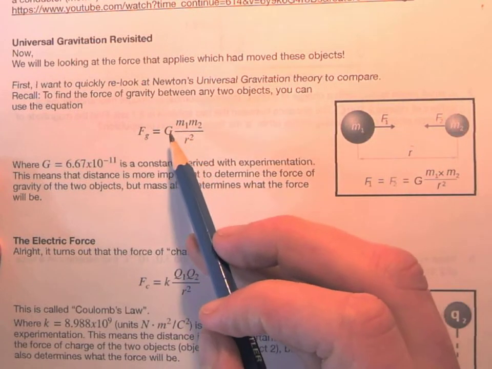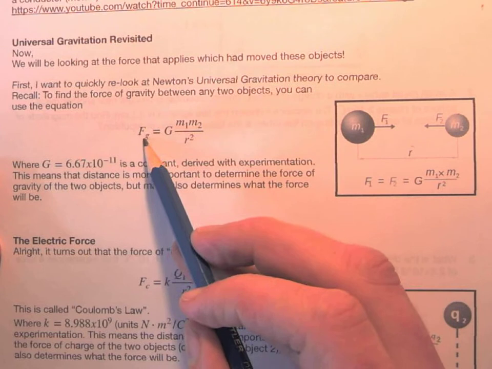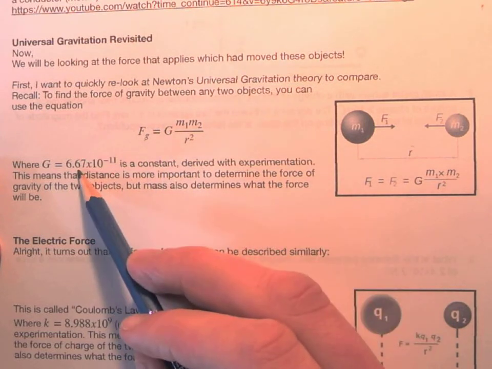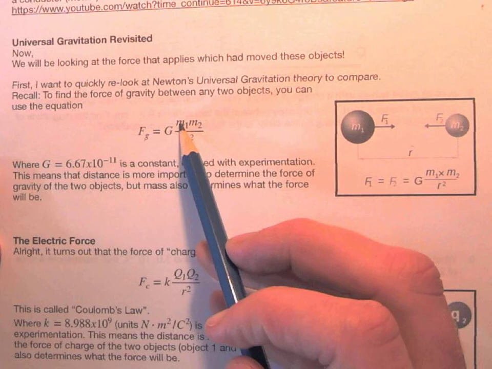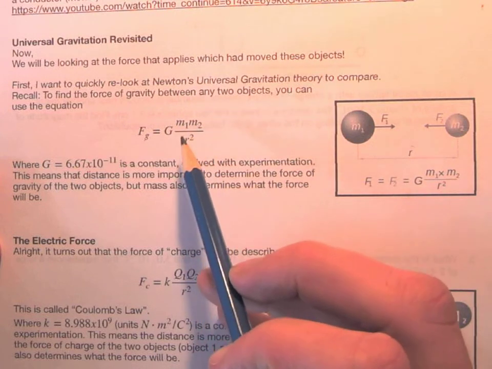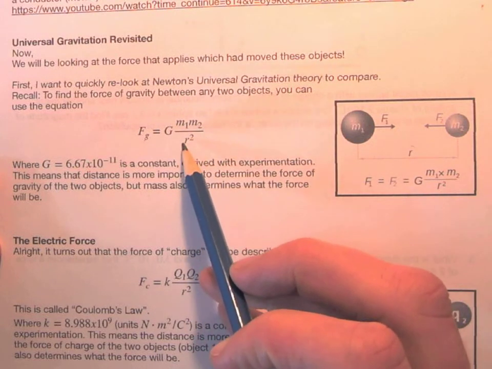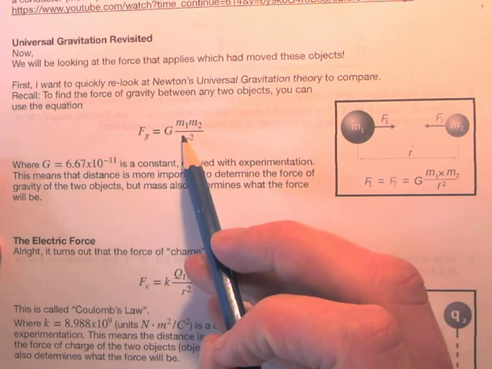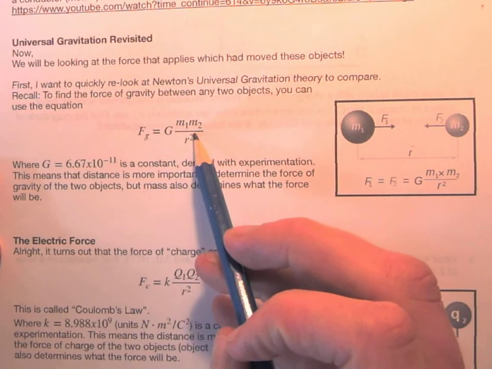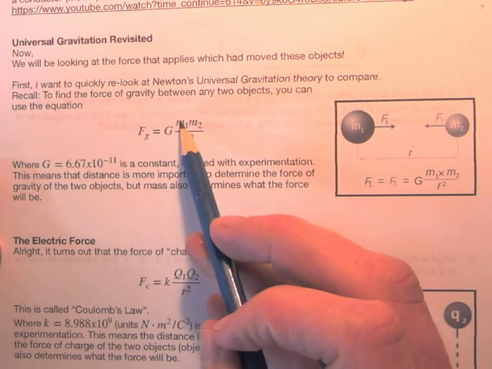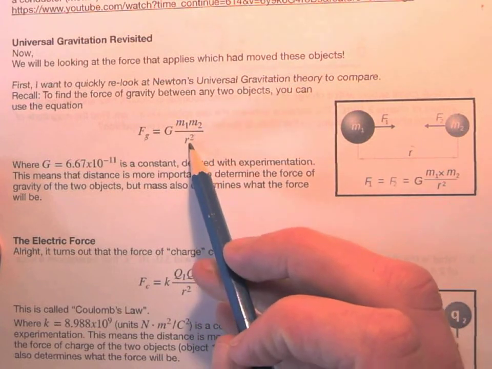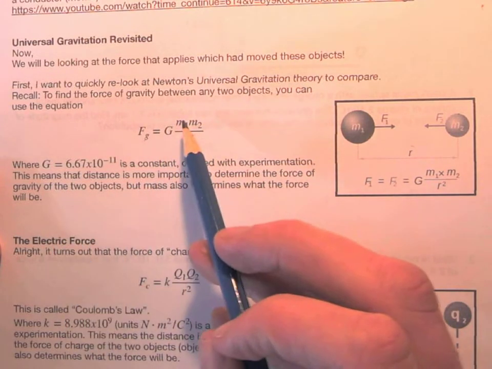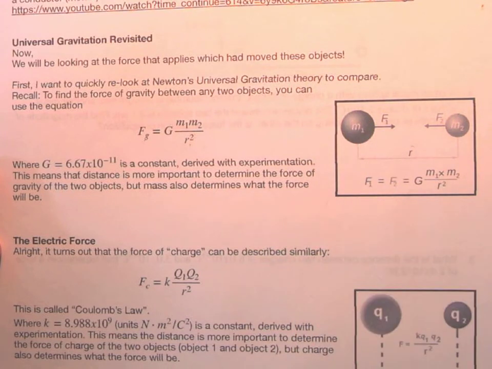Okay, so you can find the force of gravity between any two objects by using the G constant, which is 6.67 times 10 to the negative 11, times the masses of the two different objects over the distance between them squared. This square on the bottom means that the distance between them is more important than the masses themselves when you determine what force it will be. But that's the equation to find the force of gravity between any two things.